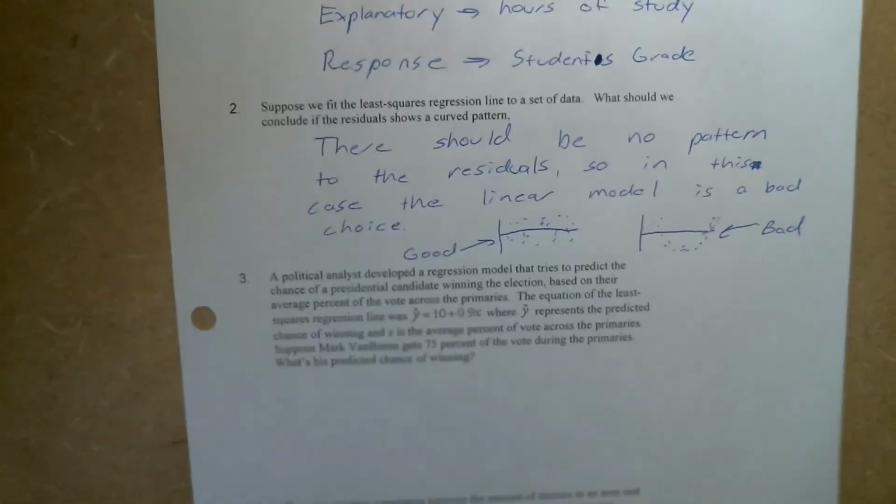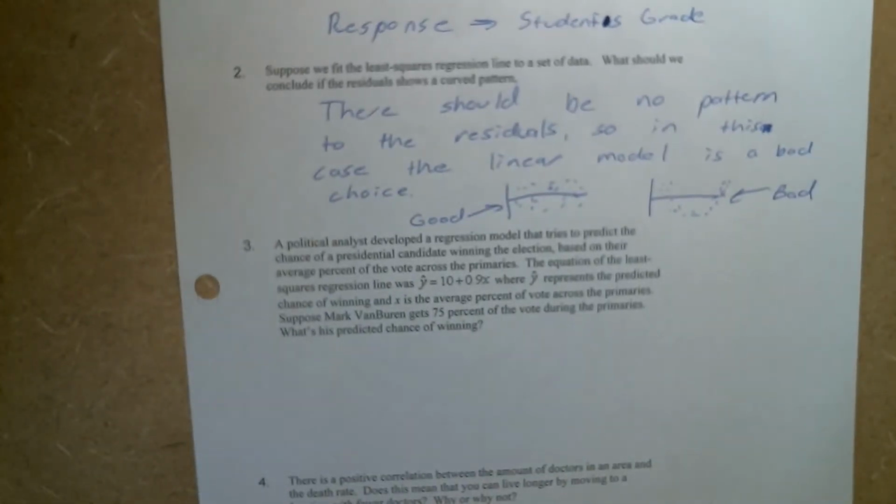Number three, a political analyst developed a regression model that tries to predict the chance of a presidential candidate winning the election based on the average percent of vote across the primaries. The equation of the least squares regression line was y hat equals 10 plus 0.9x, where y hat represents the predicted chance of winning, and x is the average percent of vote across the primaries. Suppose Mark Van Buren gets 75% of the vote during the primaries. What's his predicted chance of winning?